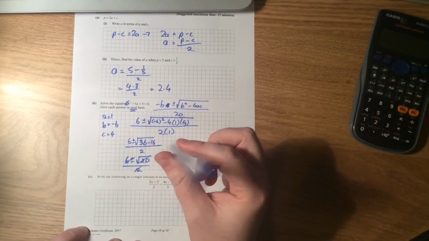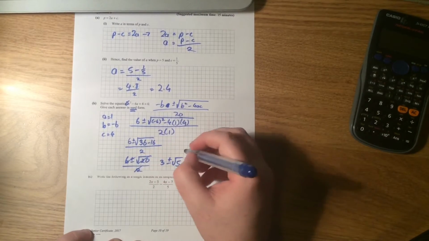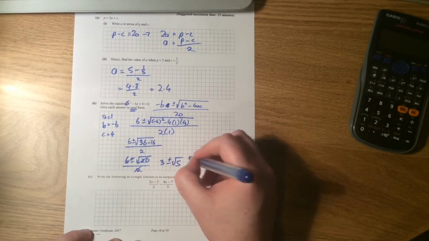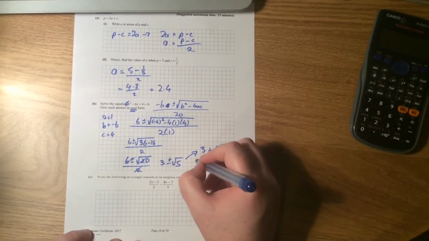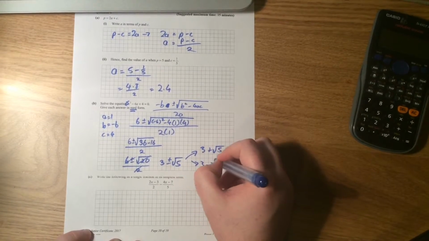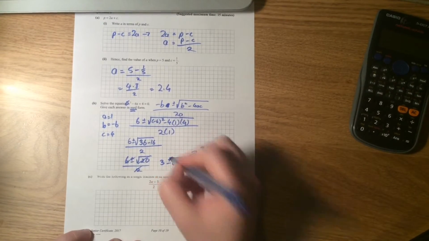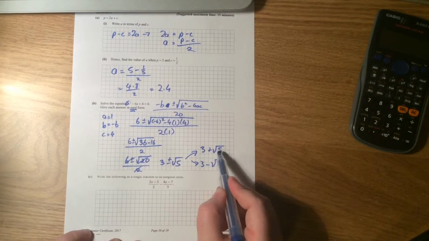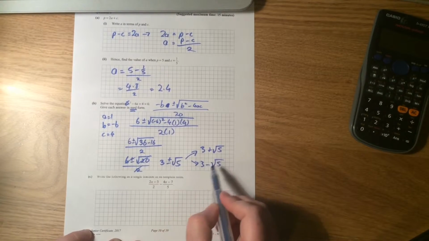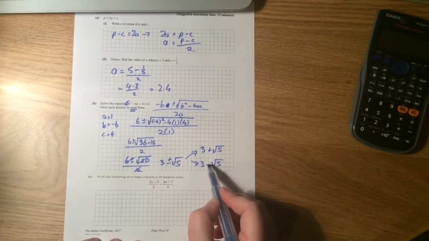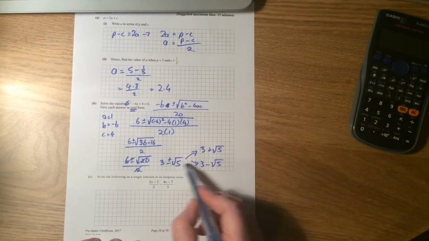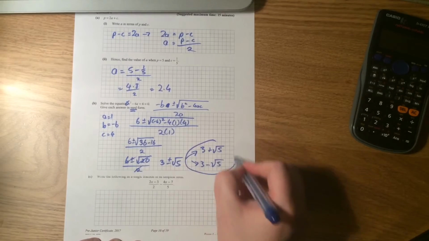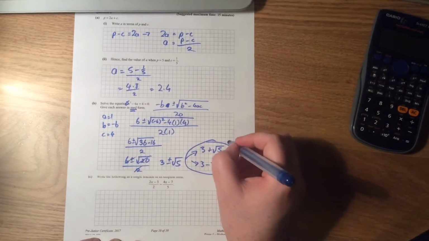Now all you have to do, this is what the plus and minus means. It means that my two answers are 3 plus the square root of 5 and 3 minus the square root of 5. That's what the plus or minus means. There's an addition, 3 plus the root of 5, and a subtraction, 3 minus the root of 5. Sorry, not that the answer will be negative, but that there's a subtraction. And there's my two values for x.